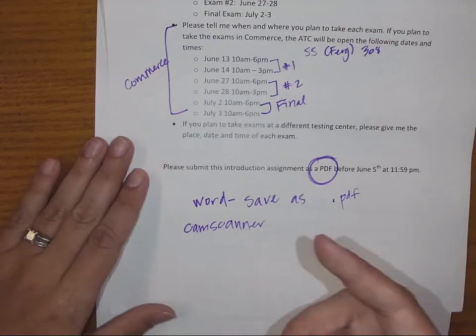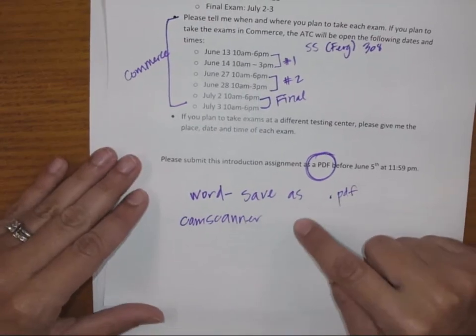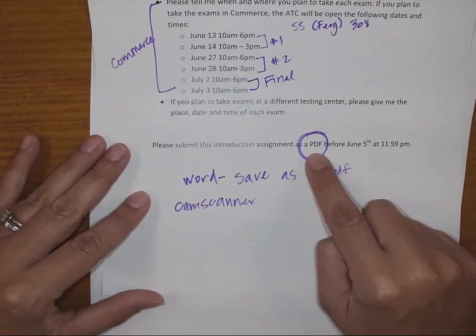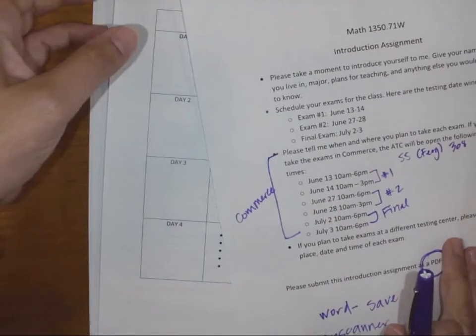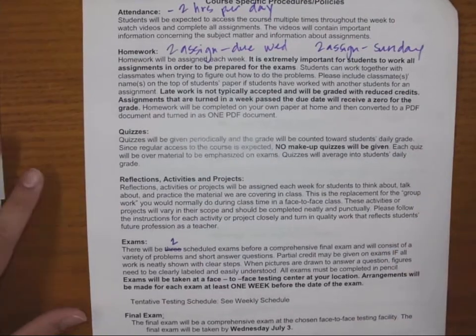So, if I go back through this, let's see. We talked about the homework. There's not going to be any quizzes in the course. It's just too quick to get a quiz in. There will be a project, a manipulative project, and we'll talk about that more later on.